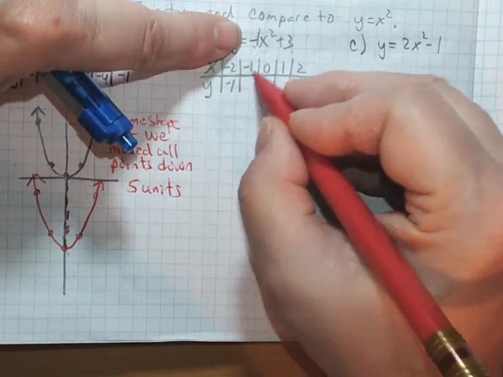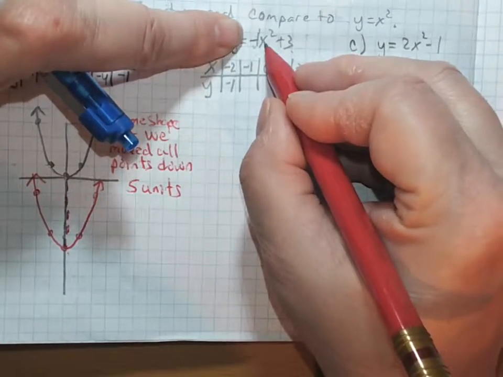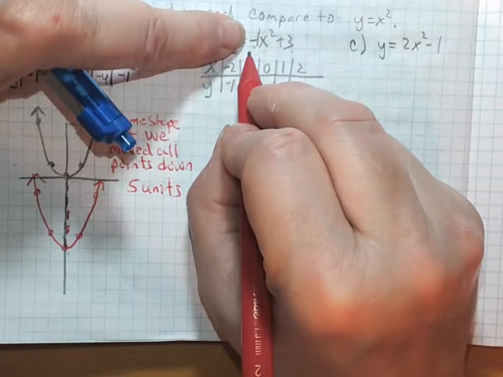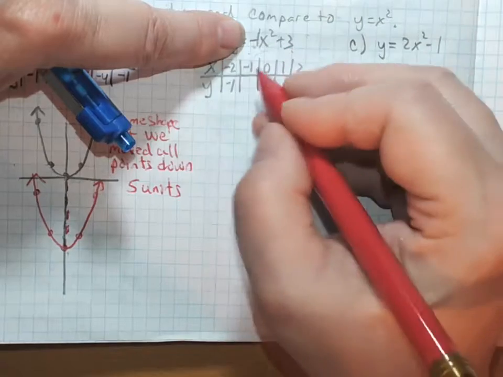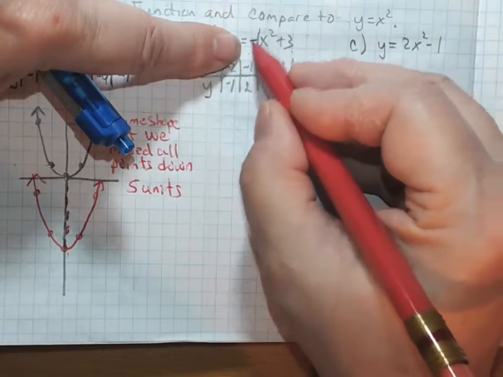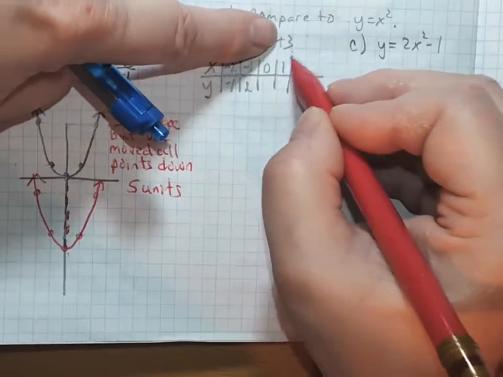Okay, now repeat with negative 1. Square it. That's 1. Multiply it by negative 1. We get negative 1. Add 3. That's 2. Okay, 0 is really easy because when you put 0 here, you just zero this term out. So that leaves me with 3.